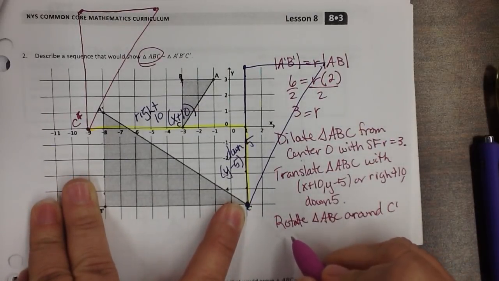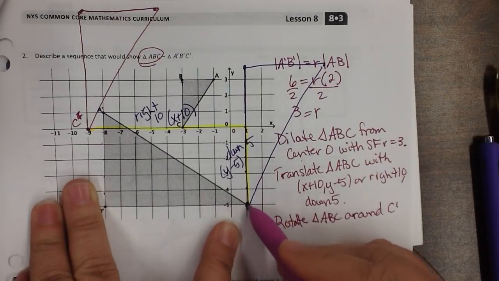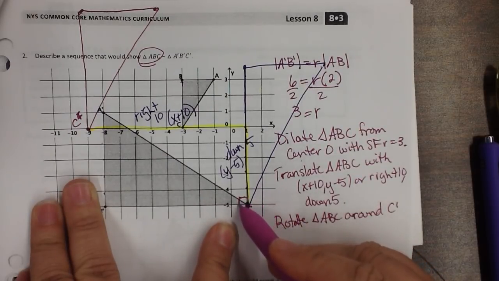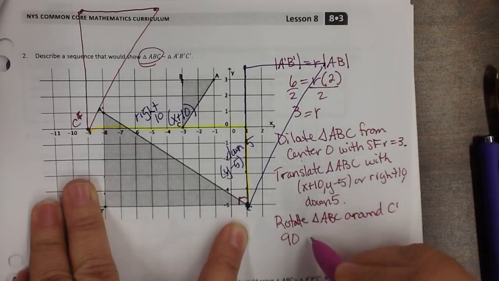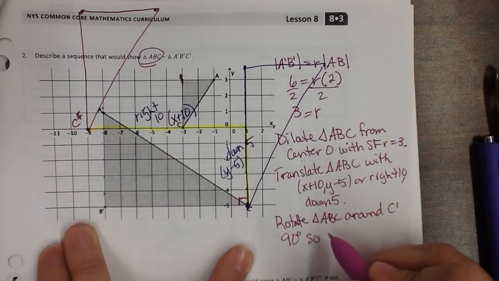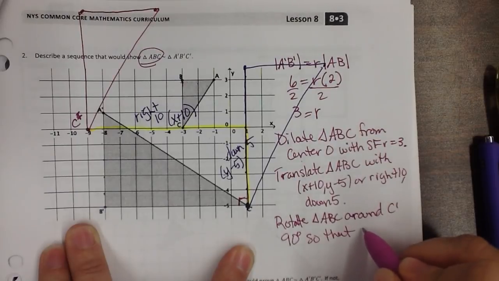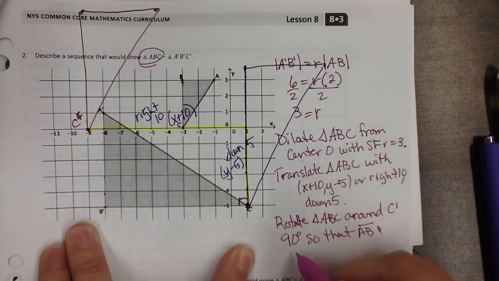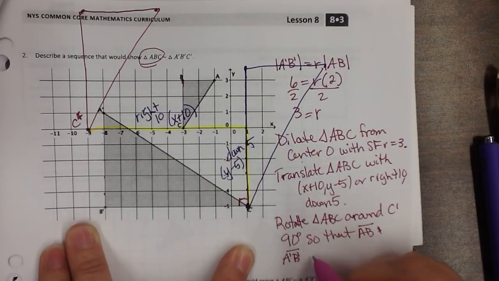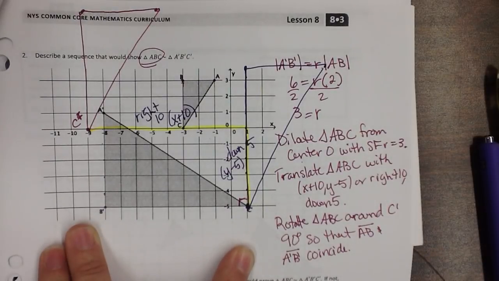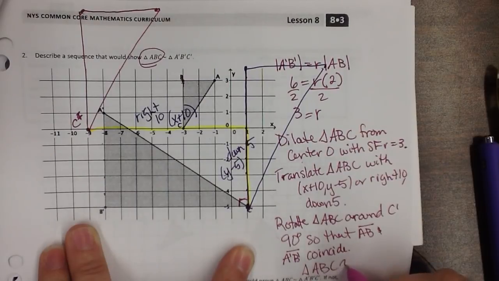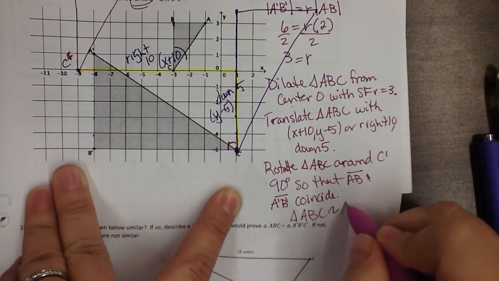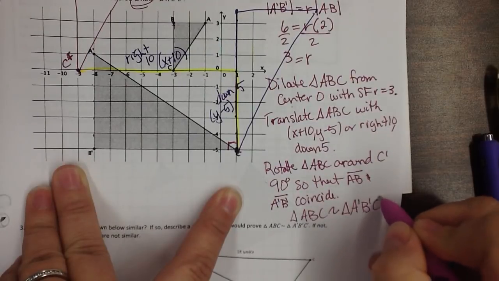Because this is on the grid lines, I know that this right here is a 90-degree angle, 90 degrees, so side AB and side A prime B prime coincide, which just means overlap. And that proves that triangle ABC is similar to triangle A prime, B prime, C prime.